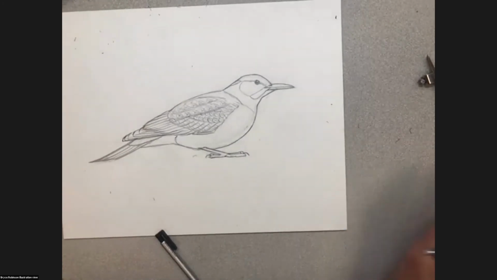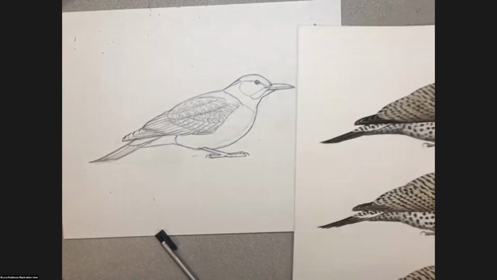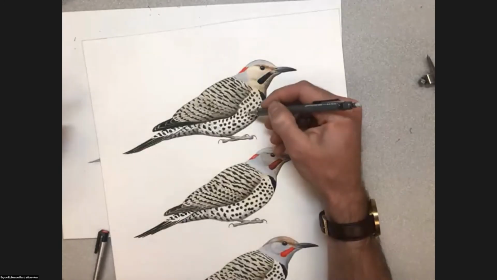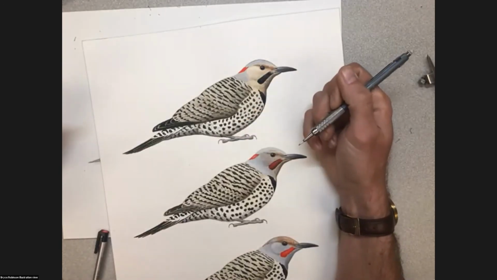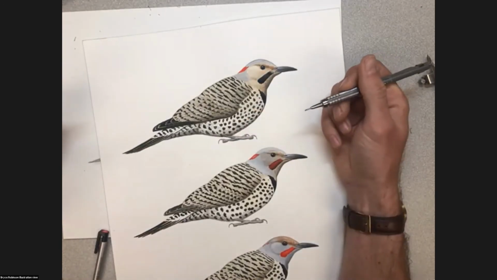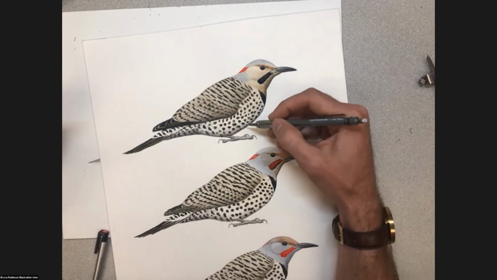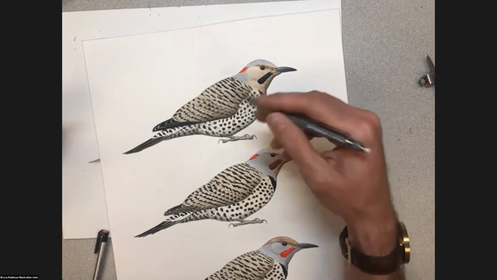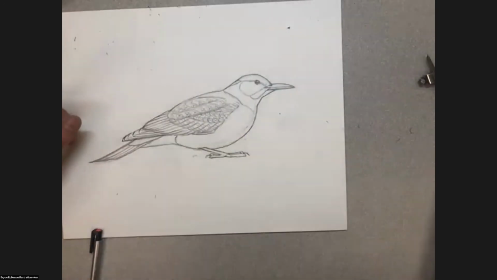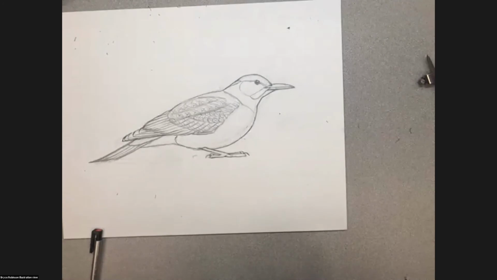When I illustrated these here, I did not map the dots out. And when I did this one, I thought I had done too many. That was the last plumage character I started filling in, and I thought I had done too many on this one. Well, I had.